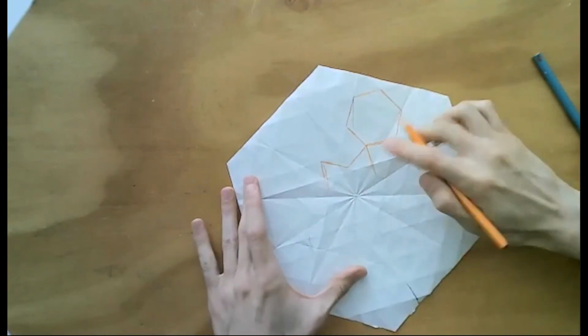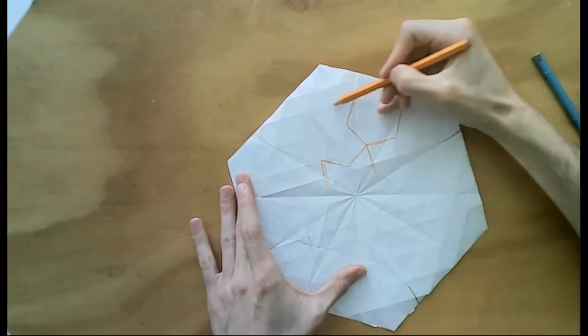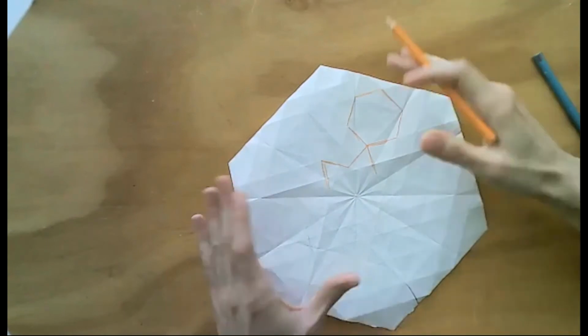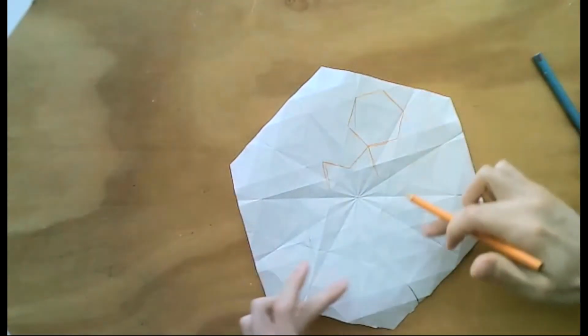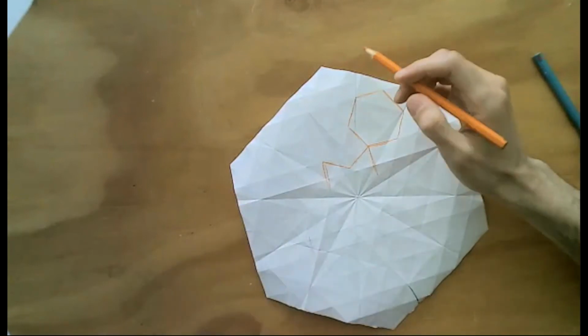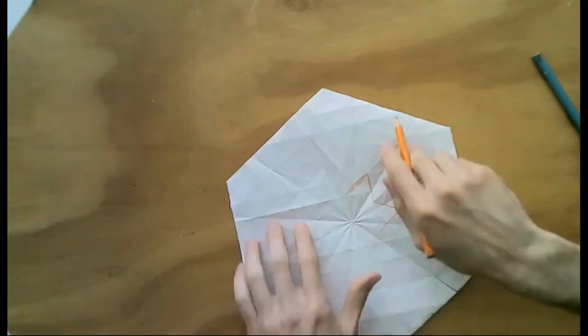But also notice how we have constructed a 12-pointed star. This is located inside this 12-pointed star, which is quite interesting.